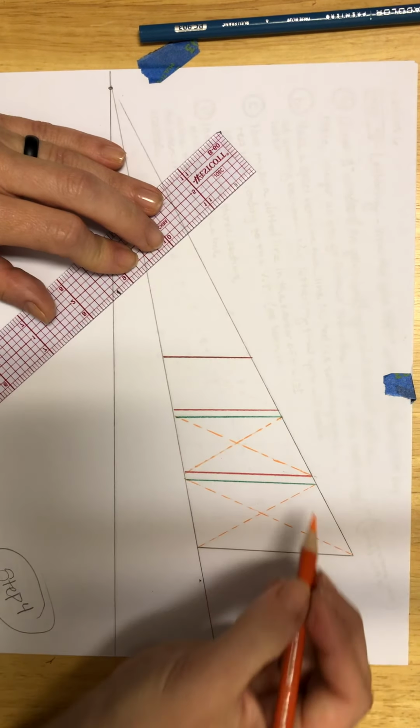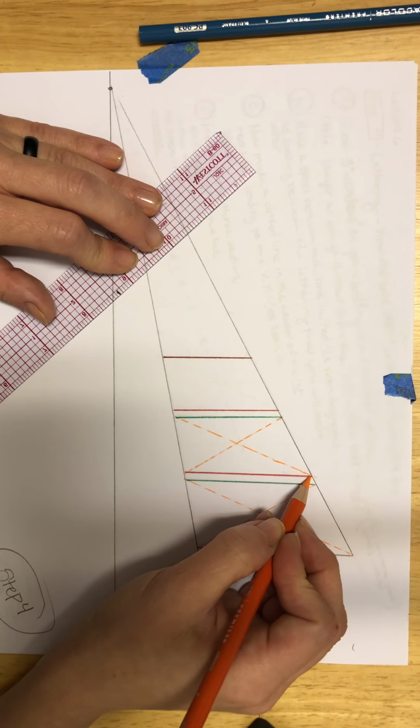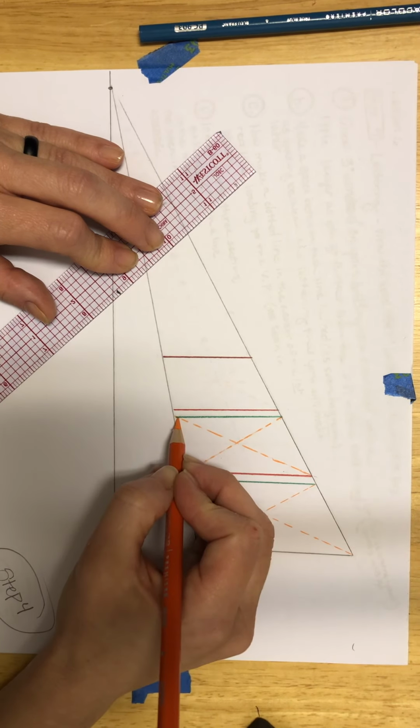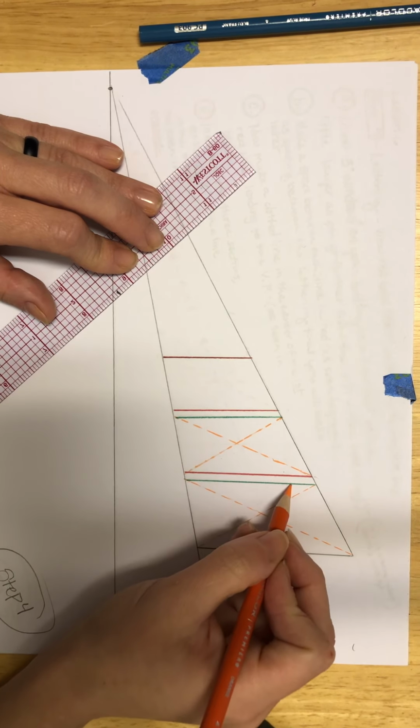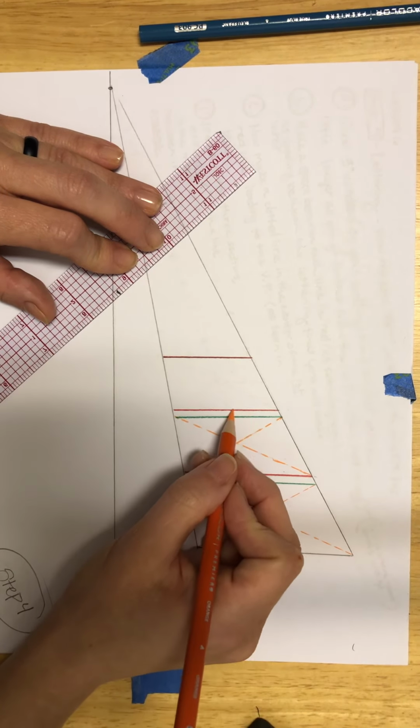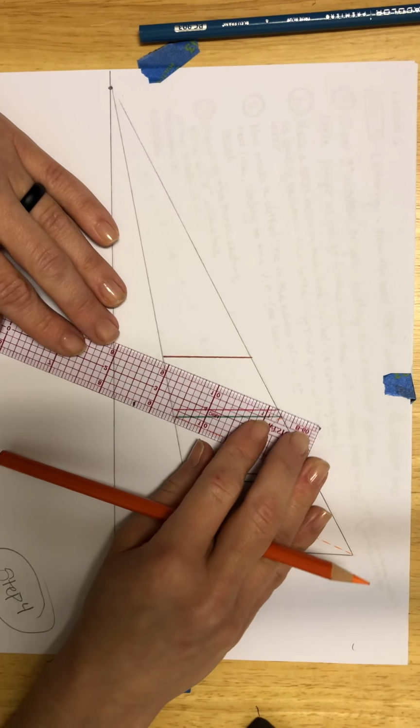And so what's happening is my X is going from my red line to my green line down here, and then my green line to my red. I just didn't want y'all to get confused. It still needs to have a space in between.